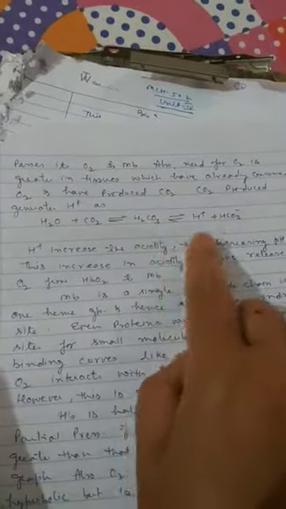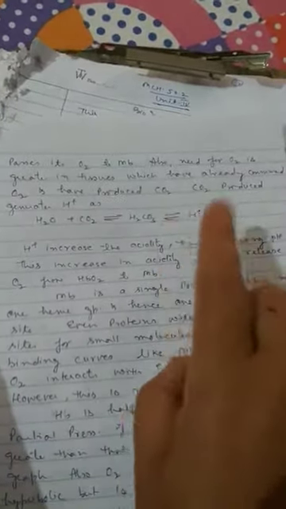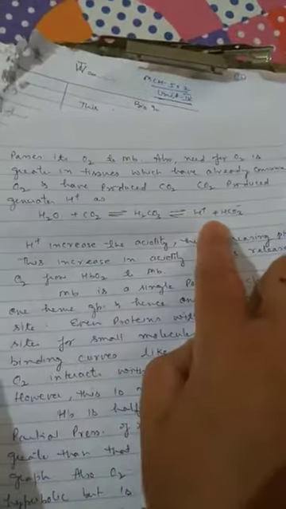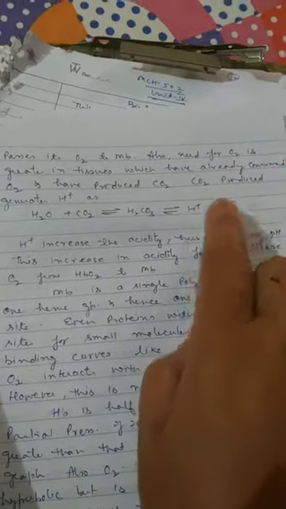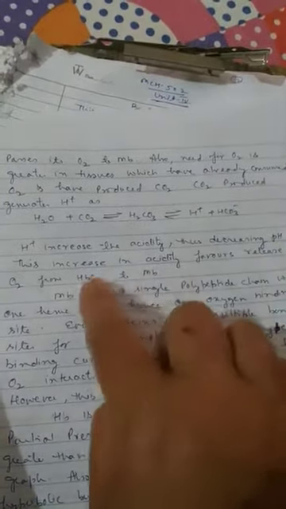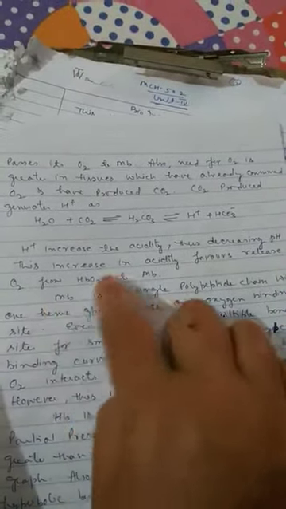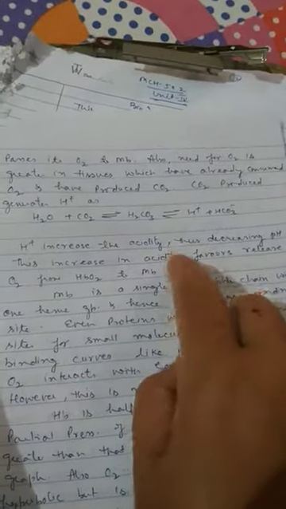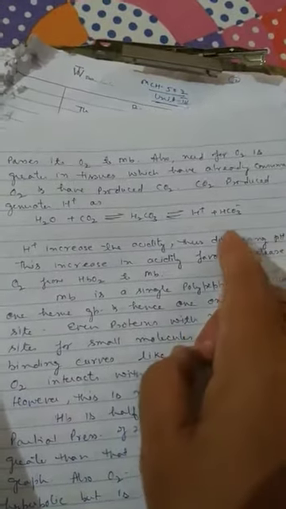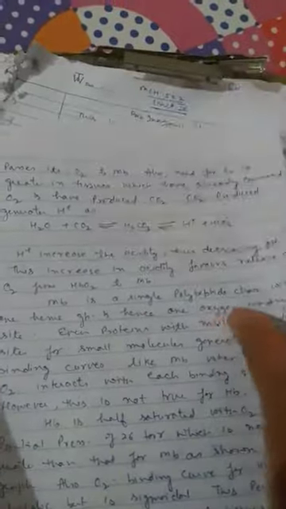The second factor which is also playing its part, that is the production of carbon dioxide and hence H ions, increases the release of oxygen from hemoglobin towards myoglobin. This is named under Bohr's effect. This will be discussed under Bohr's effect in the next topic, but this is about the oxygen dissociation curve that we have explained.